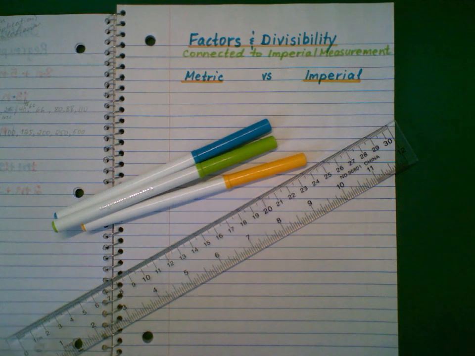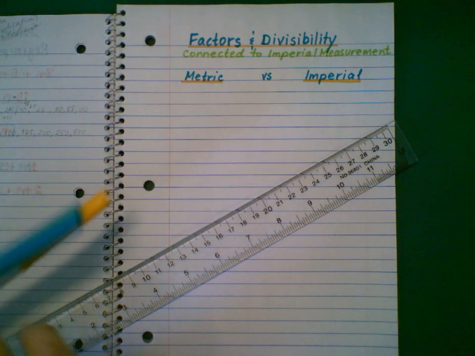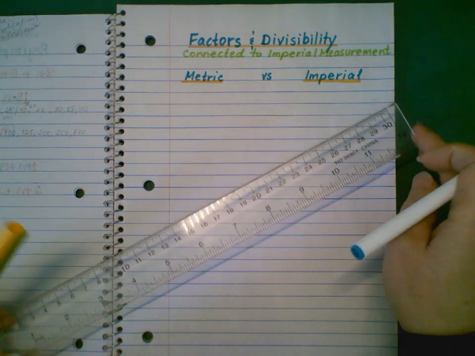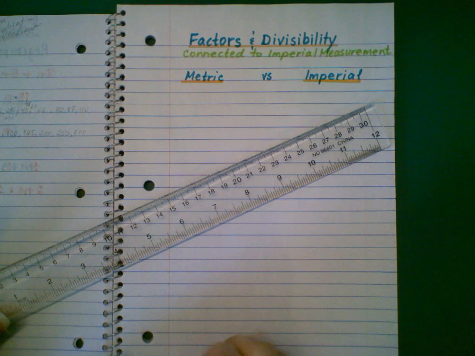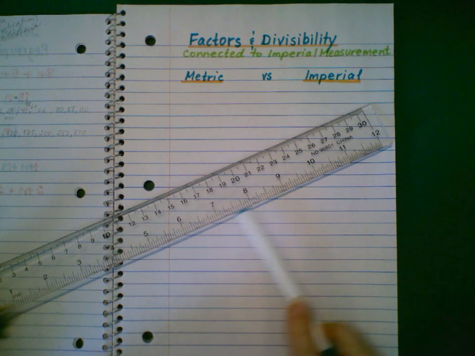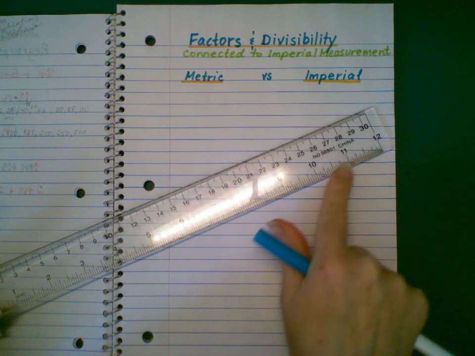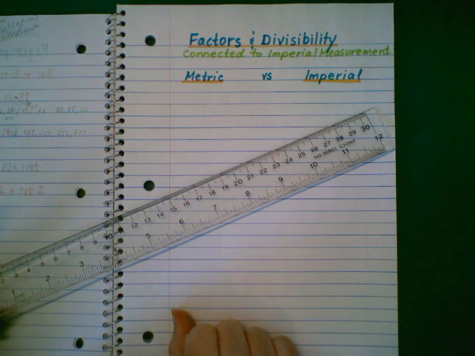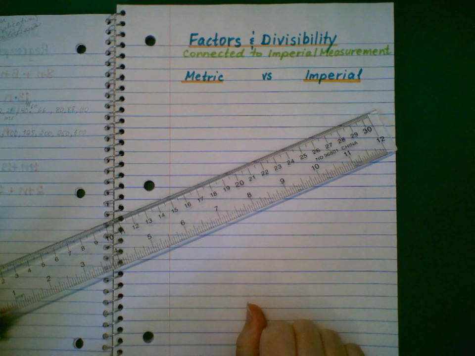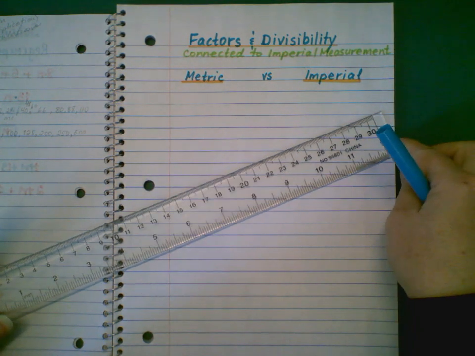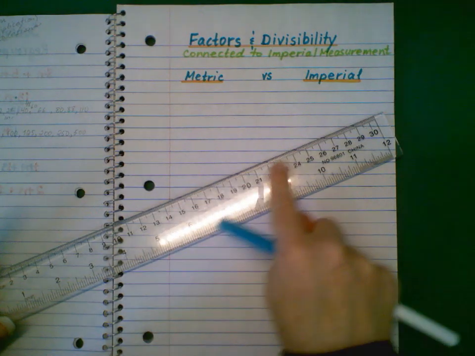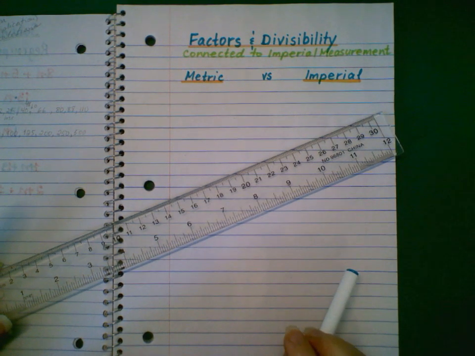Hello, in this video I'm going to be using factors and divisibility to compare the metric and imperial measurement systems. I've got a ruler here that has both metric measures on one side and imperial markings on the other side. Imperial refers to the British Empire, and it's the system that has inches and feet and yards, etc. The metric system comes from France.